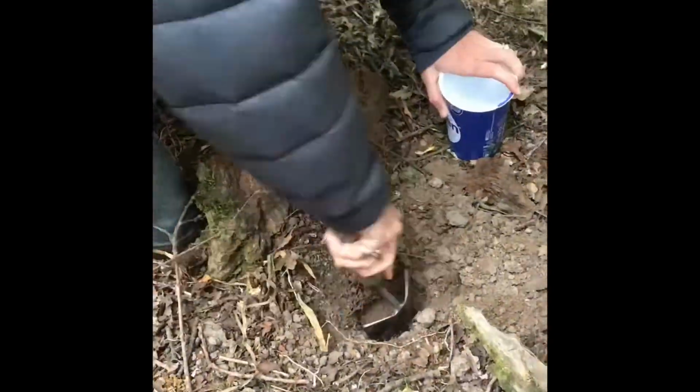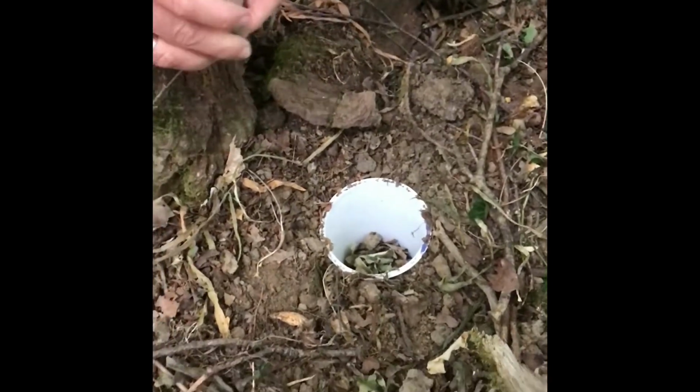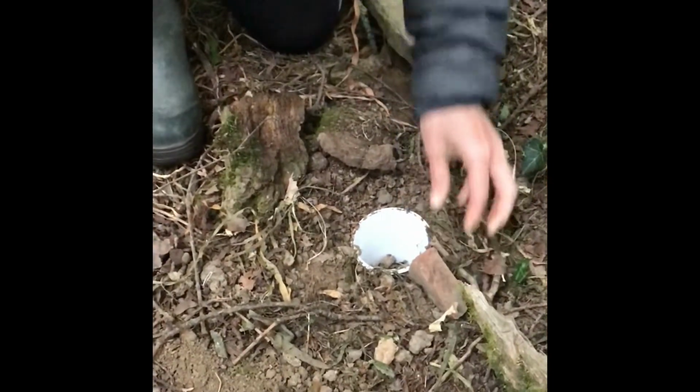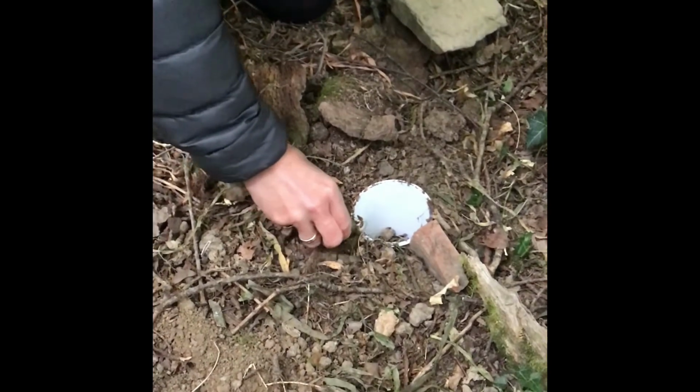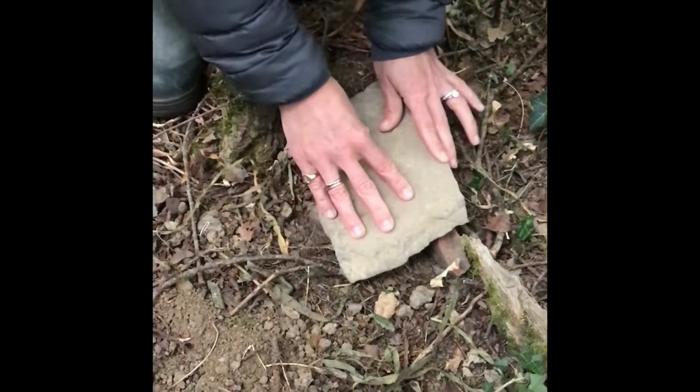So the second site I've chosen is here in the woods, and I need to dig another pitfall trap site just here. So the hole's dug, the pot's in, and I put a few dried leaves in the bottom there. So now just the lid, to make sure that if any creatures do fall in, and if it rains overnight, then they don't get drowned. So there we go. Pitfall trap ready. We'll come and check in the morning.